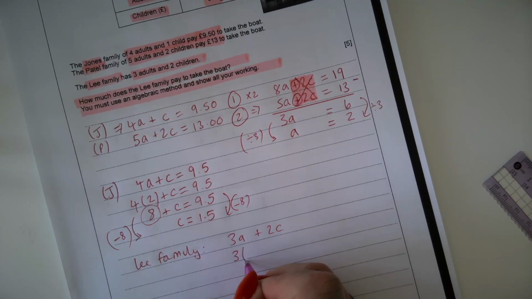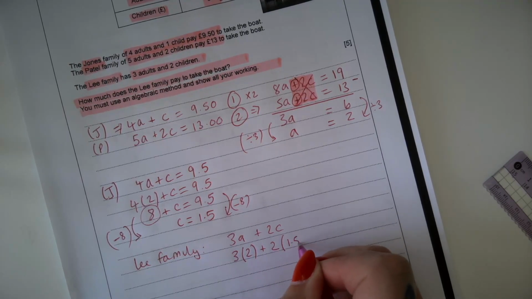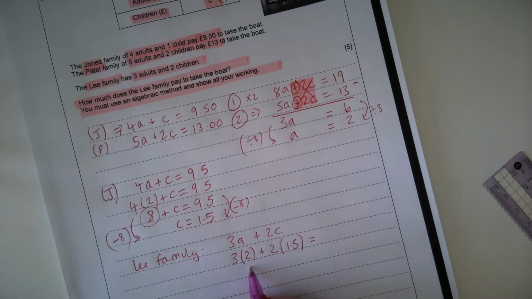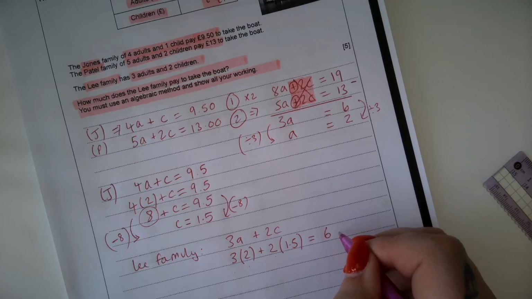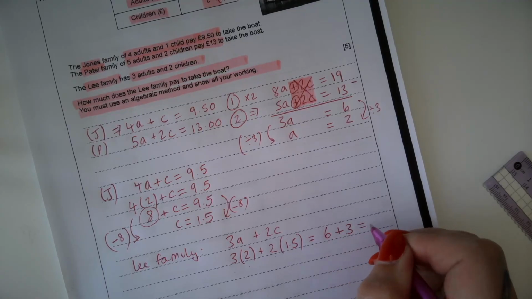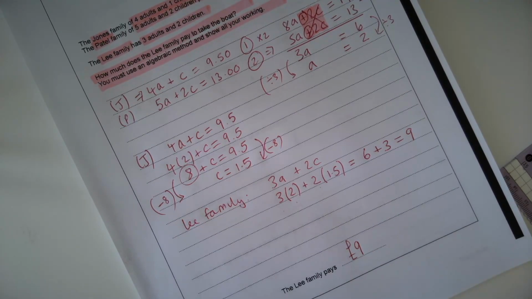So 3 adults. So the adults are £2, and then 2 children. The children are £1.50. So 3 times 2 is 6. 2 times £1.50, so 1.5 is 3. 6 plus 3 is 9. So the Lee family pays £9 in total to go on the boat.